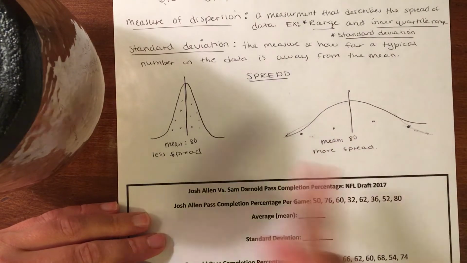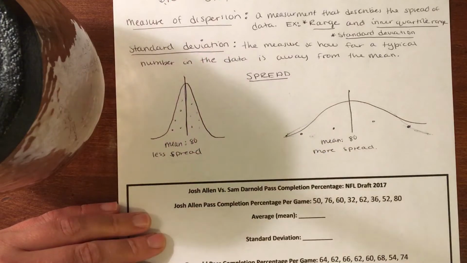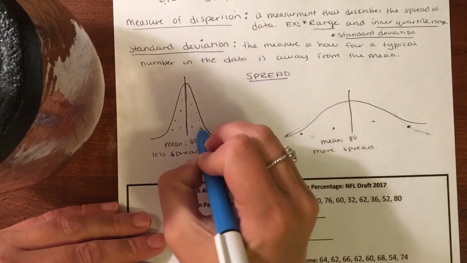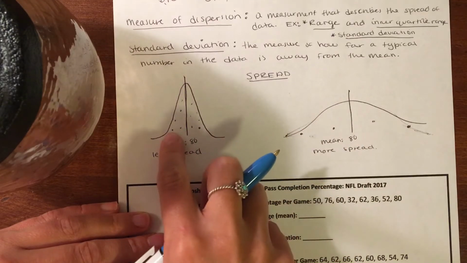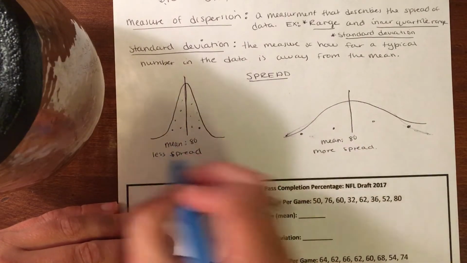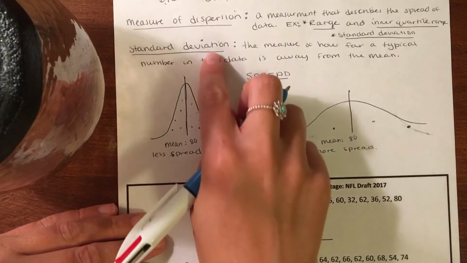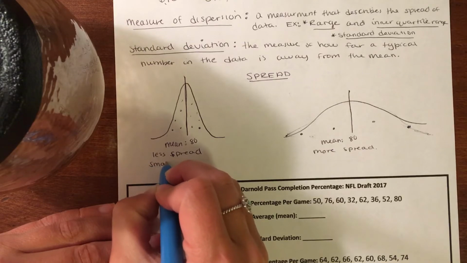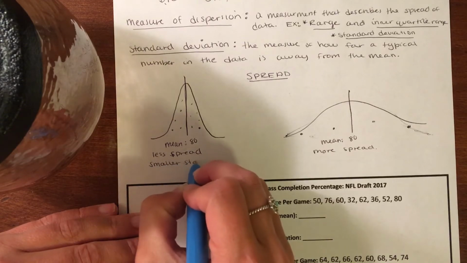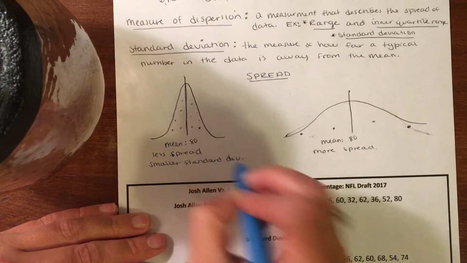Okay, and in the situation back here where the data is less spread, it would have a smaller range, right? Let's say my highest score here was a 95 and the lowest was a 75. The range would be small. So it would have a smaller range and a smaller standard deviation. And we're going to focus on the standard deviation today. So I'm going to say smaller standard deviation.